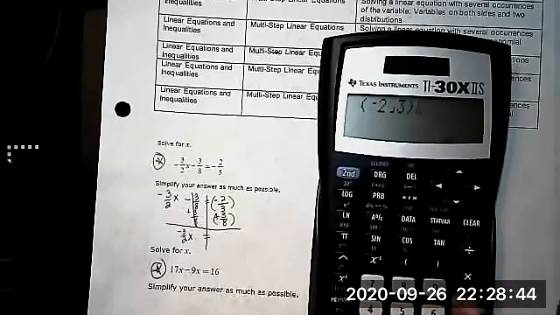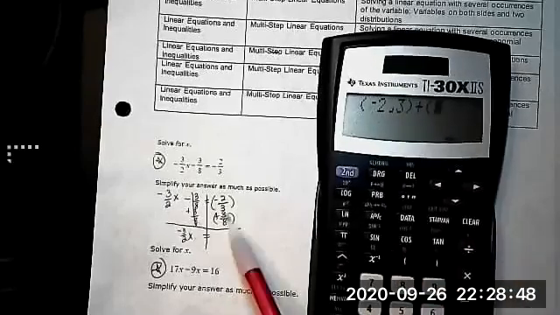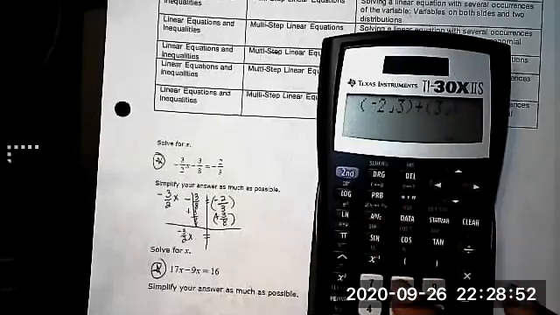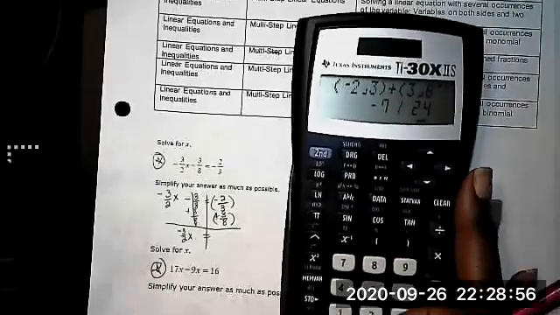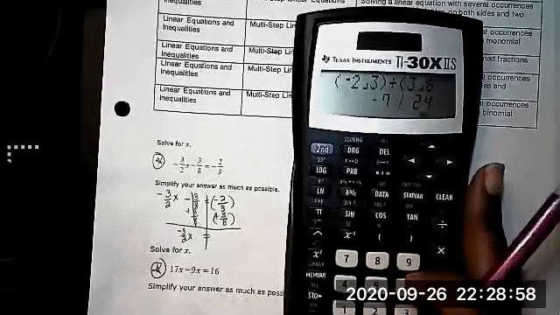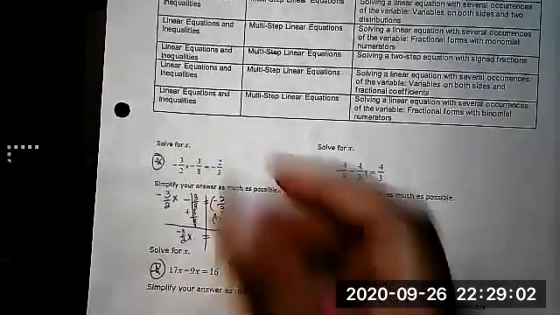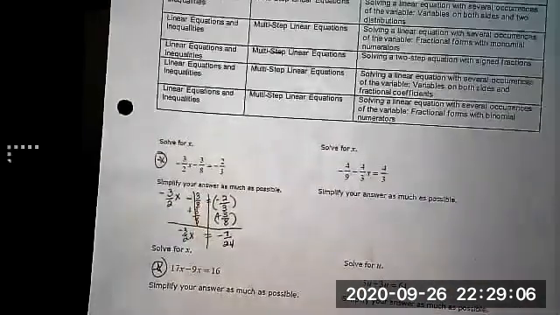And then we add it to both sides. For this particular fraction, 3 over 8, I'm going to use the AB button over 8 like that, push enter, and as you see, my answer came out as a fraction, which is very nice. So -7 over 24 is my fraction there.